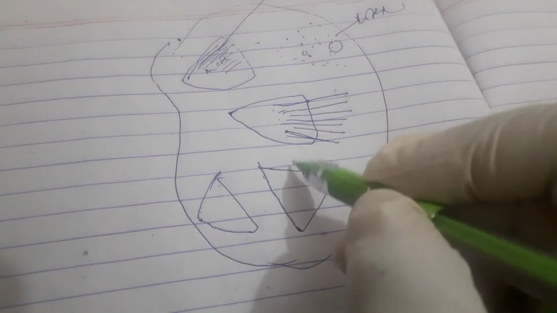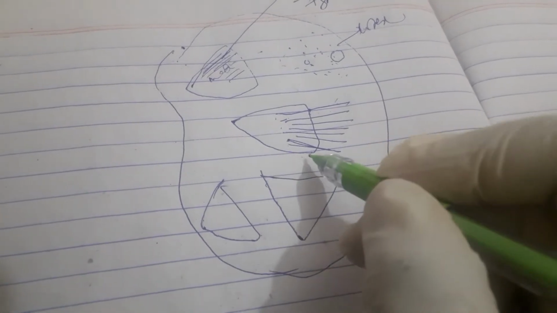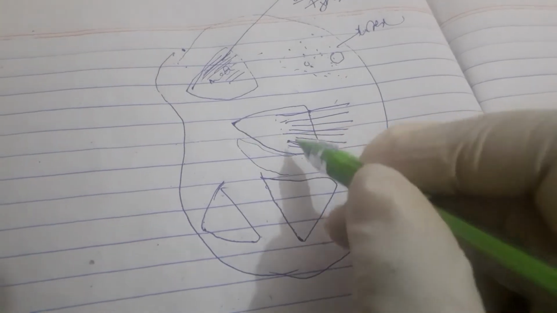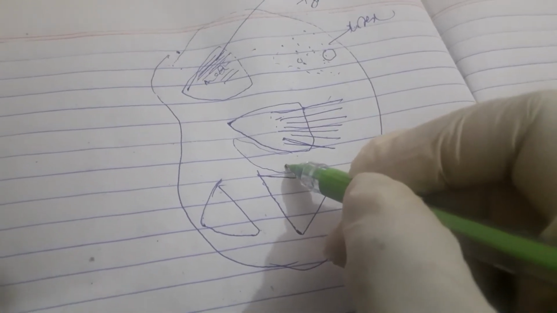And in between the two medullae, the cortical matter is infiltrating, just like this. The cortical matter is continuous in between the two medullae. This is known as the column of Bertin.